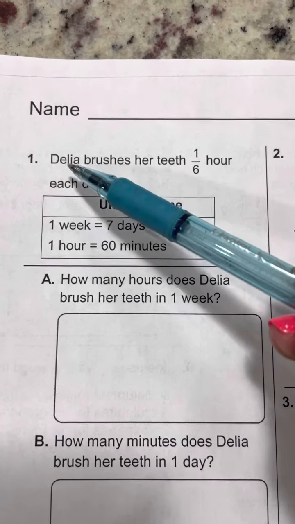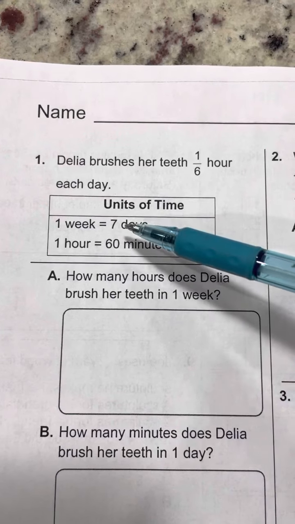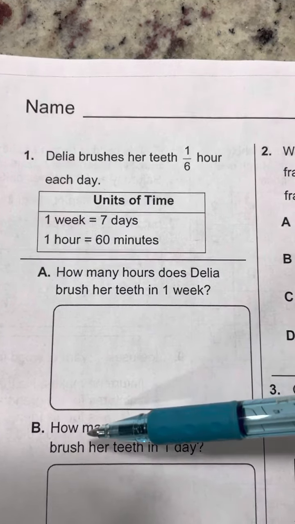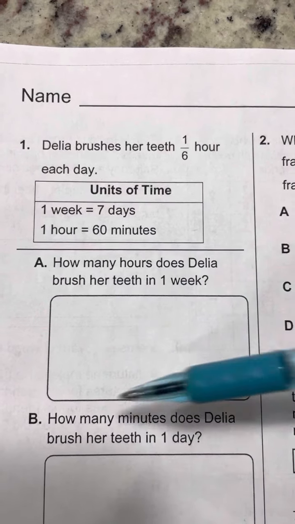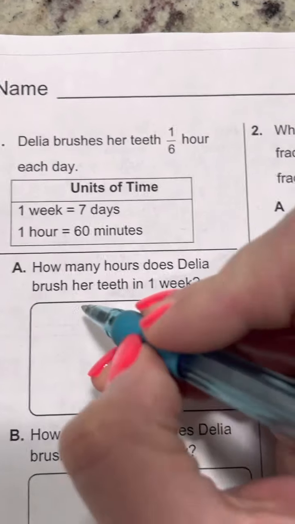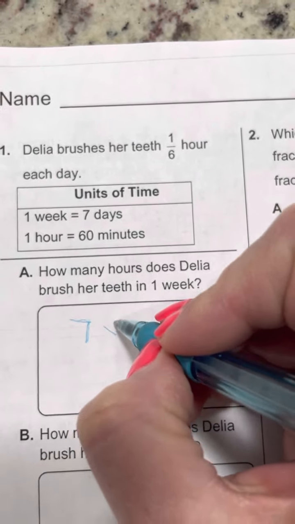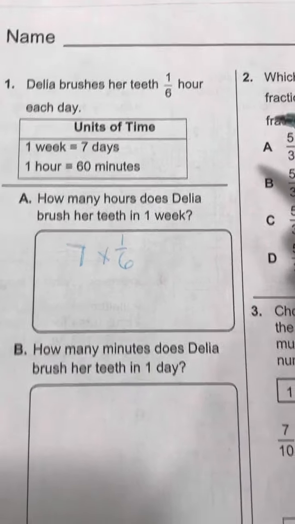Okay, Gabby, Delia brushes her teeth for 1/6 an hour each day. There are 7 days in a week. How many hours does Delia brush her teeth in 1 week? So just like we've been doing, what our whole unit was on, we had to take 7 times 1/6. Okay.